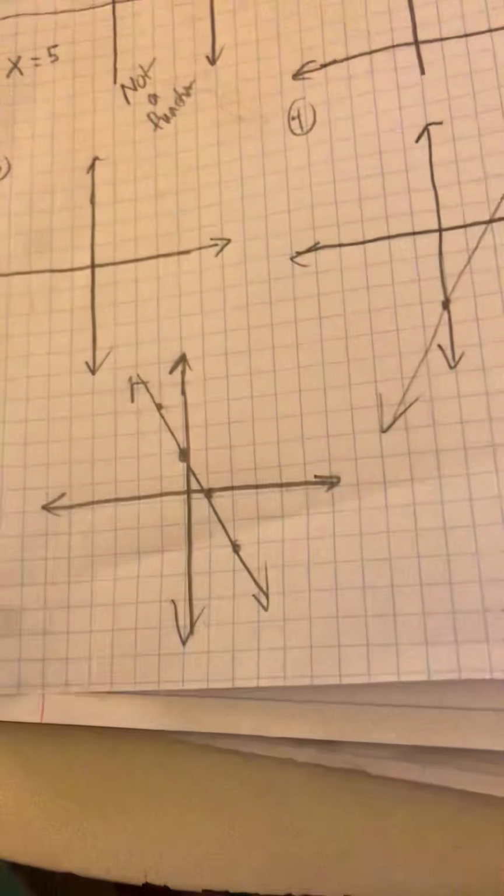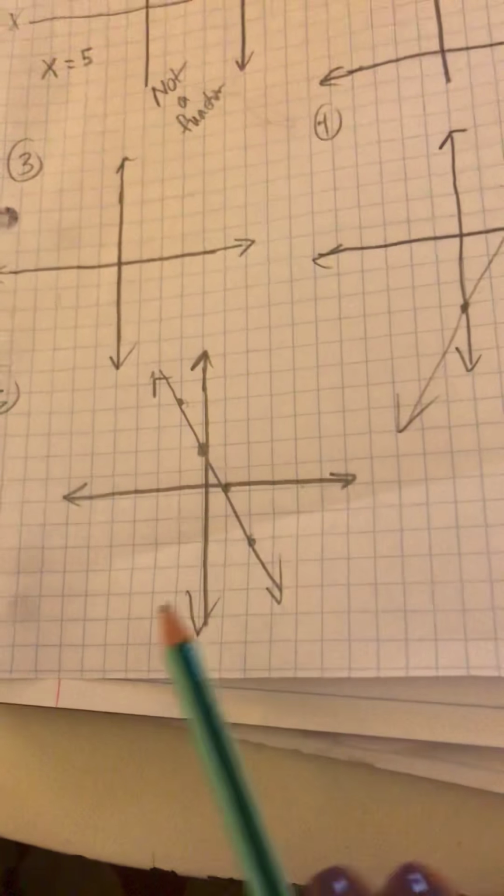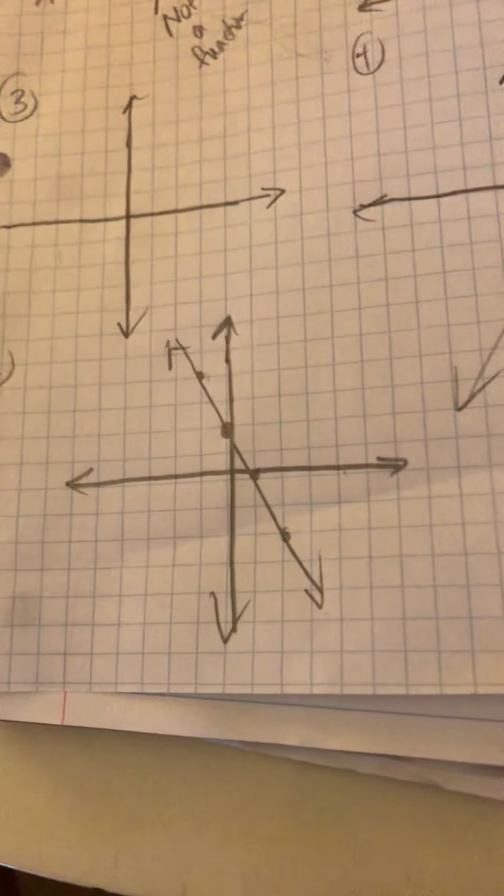Okay. We're going to look down here at this one. What can you tell me right now, Towson? Don't even count or anything, but what can you tell me just by looking at this? We've talked about this a lot. It's a negative slope.